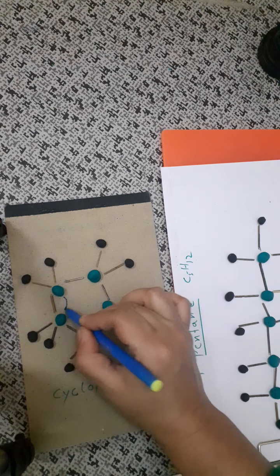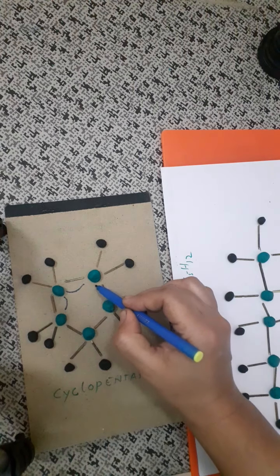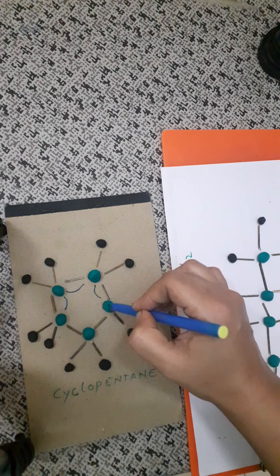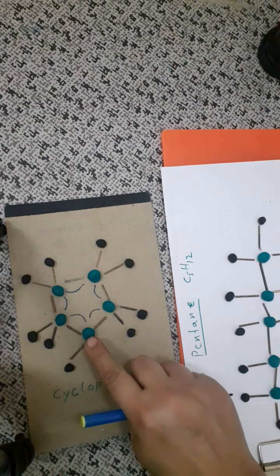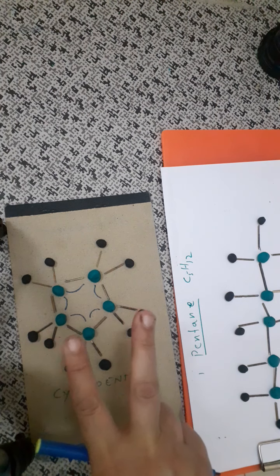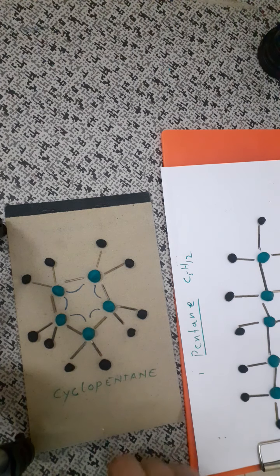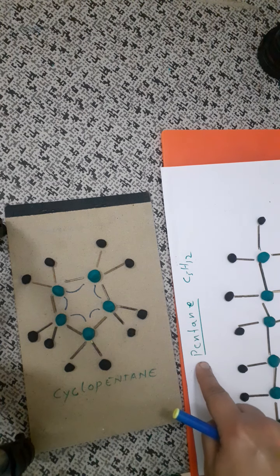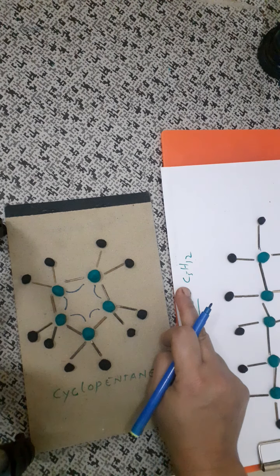If I take this one, it is sharing one electron with this carbon and another electron with this carbon. Similarly, this carbon is sharing one electron with this carbon and this. Similarly, this one. So you see now each carbon will share two electrons with carbon and two electrons with hydrogen. Then let us check whether the formula is similar to that of normal pentane or not.